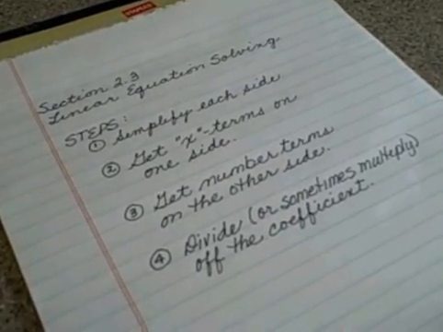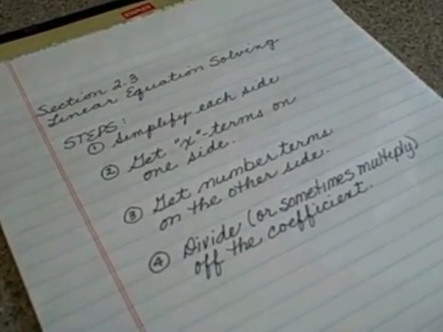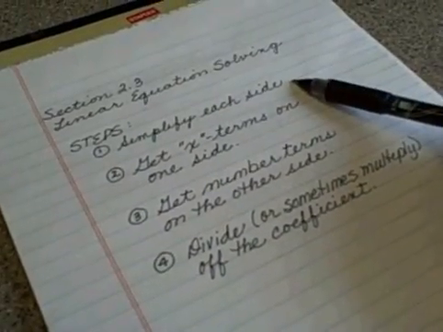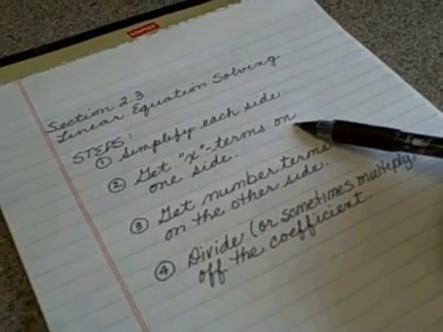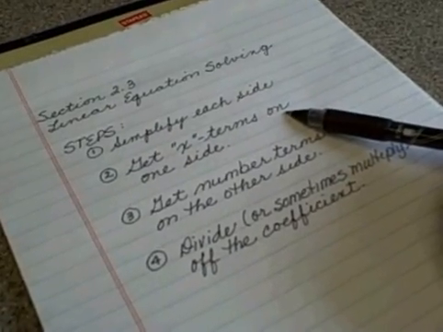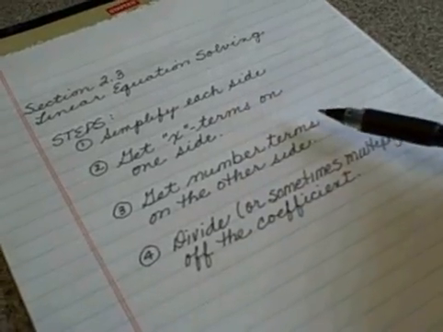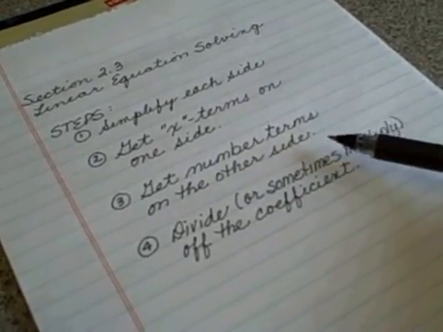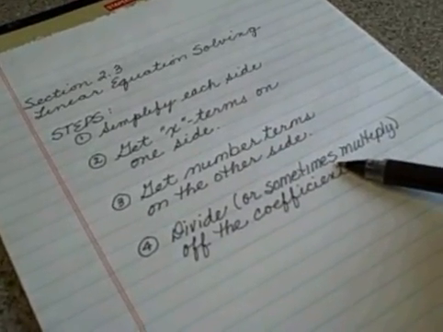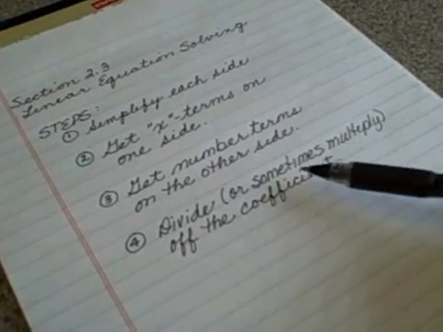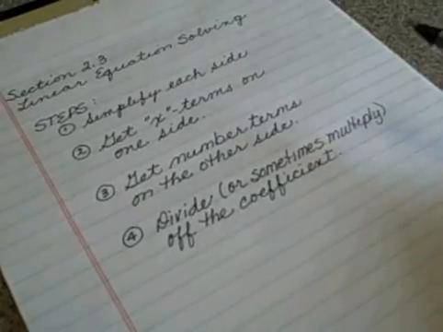Solving linear equations. There are 4 basic steps to solving linear equations. First, we'll simplify each side. Then, we'll get the x terms, or whatever variable is being used, on one side, and get the number terms on the other. Lastly, we'll divide off the coefficient. Sometimes it may be better to multiply, but 90% of the time you can just divide off.